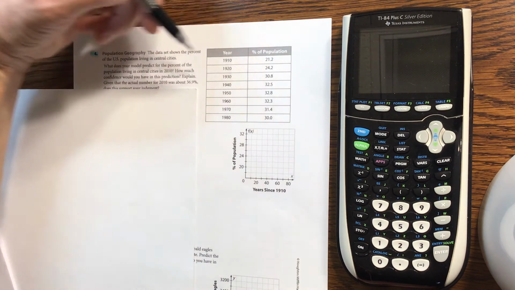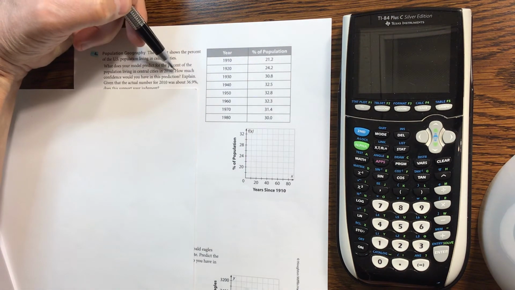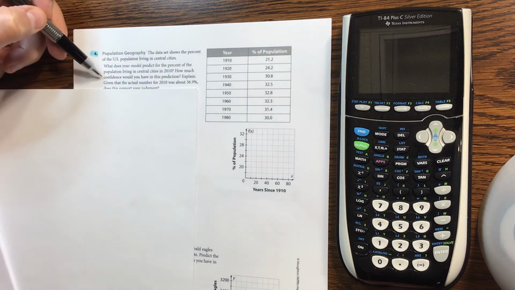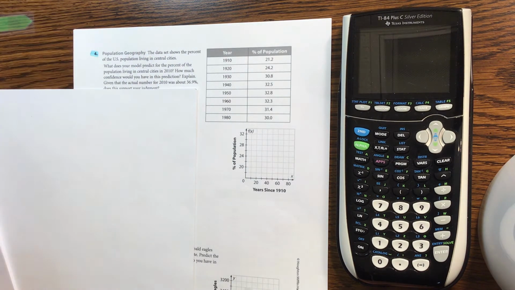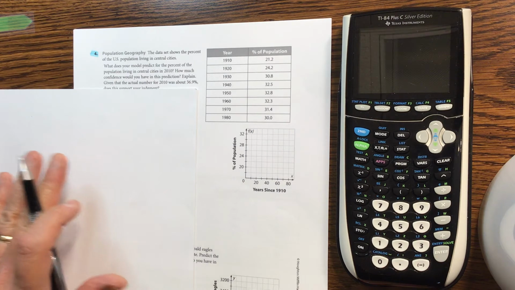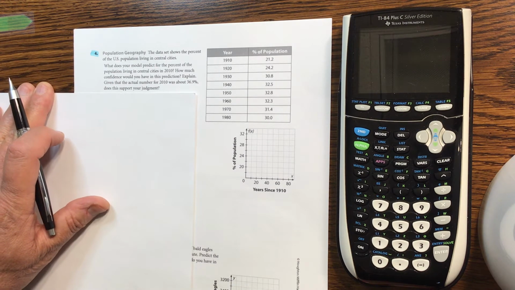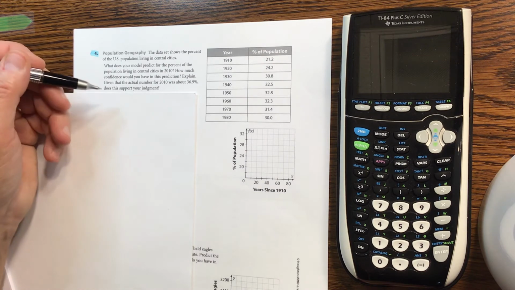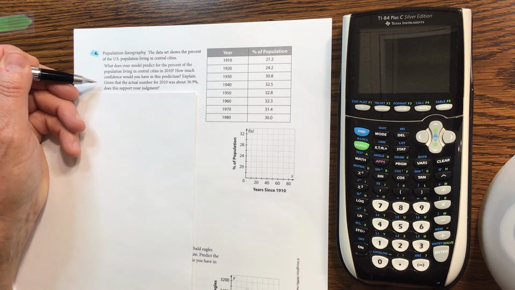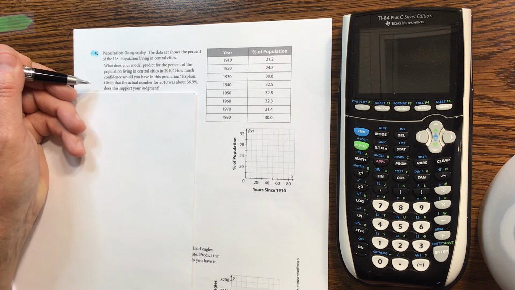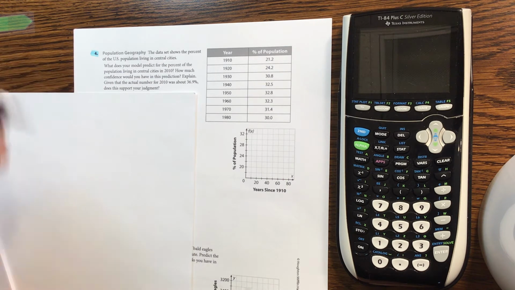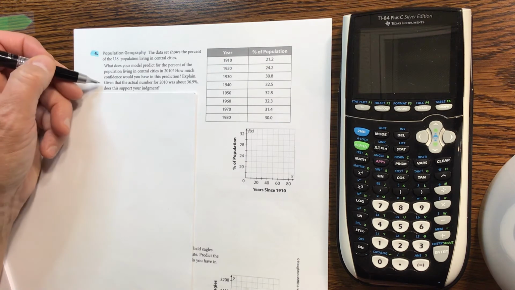Well, if we were to look at our data, how much confidence would you have in this prediction? Well, we don't know. There are so many different things we can answer. A lot of things are changing, and it varies from year to year. Job employment may take people into the big cities. Well, I'm just throwing ideas at you.